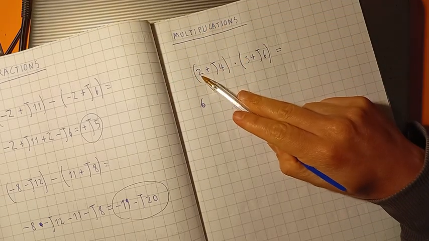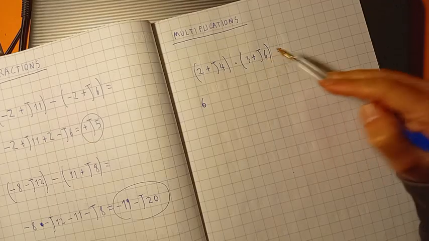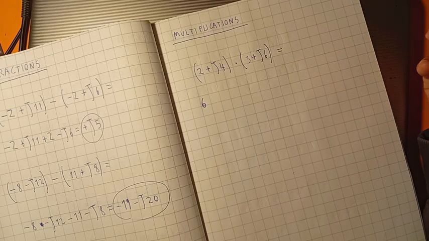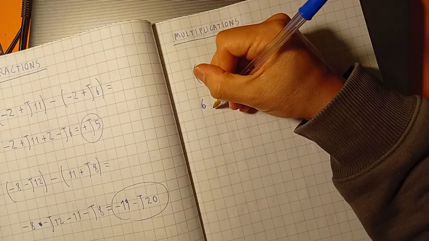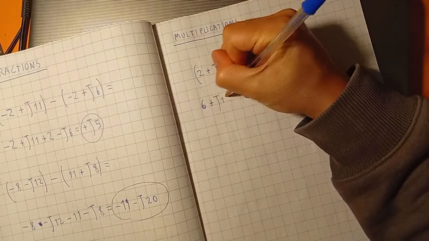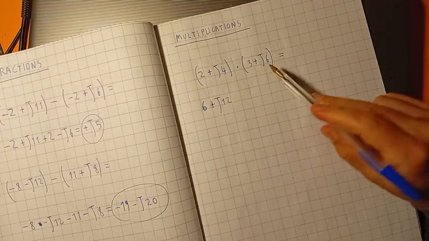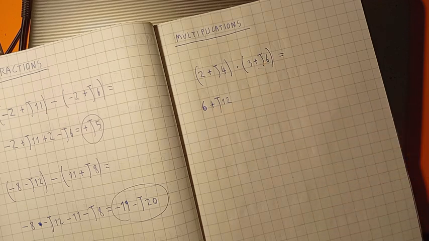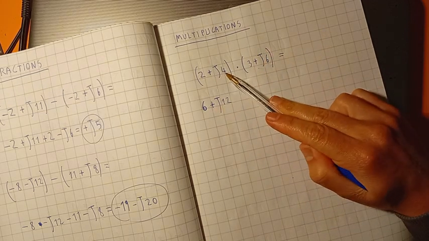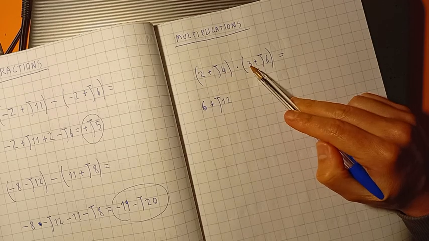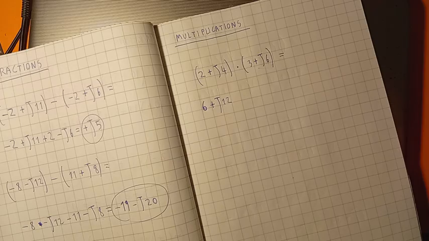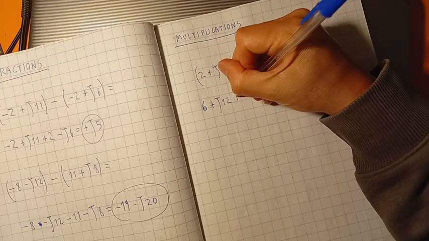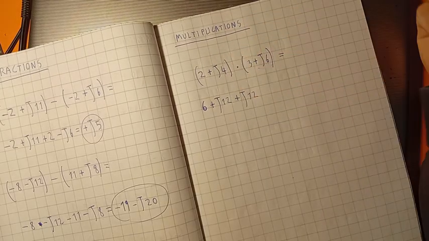Then we are going to multiply 2 for j6, and the result is 12, and j remains, so plus j12. Then plus j4 multiplied for 3, the result is still 12, and with a j, so plus j12.